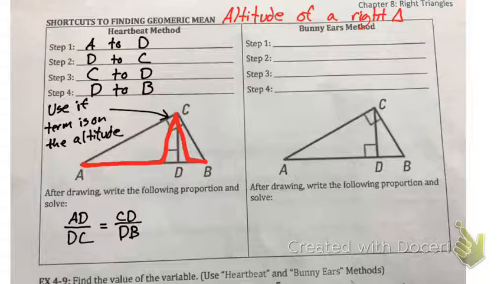Step 1. We are going to go from A to B. And how about I draw it as we're doing it? So we're going to go from A to B to D, and we're going to draw kind of down like this. A to B. I'll make that a little less. Boom. Then we're going to go to B to C.